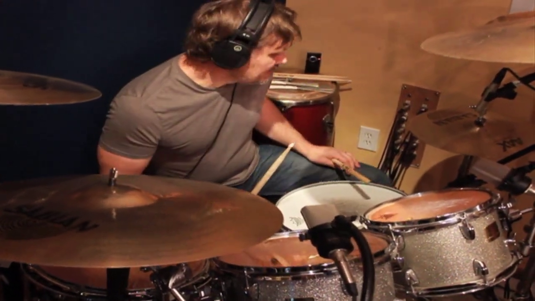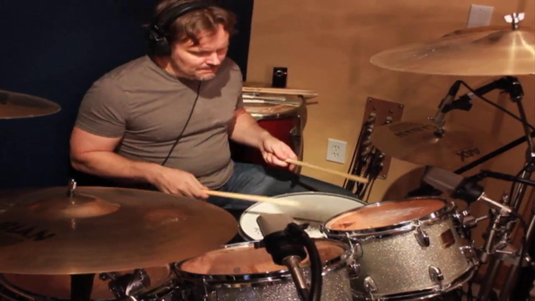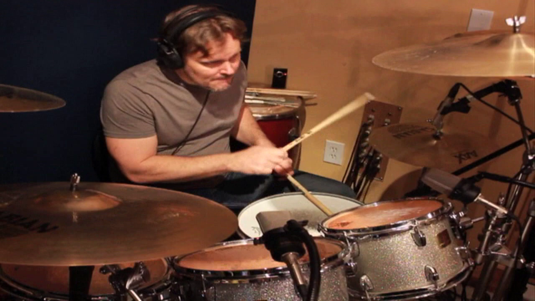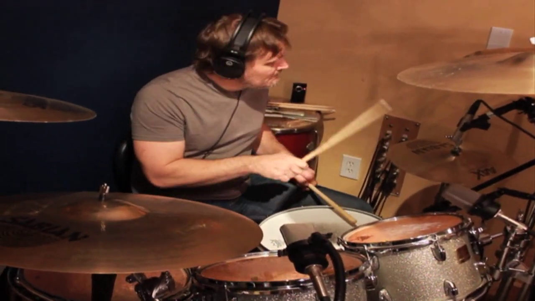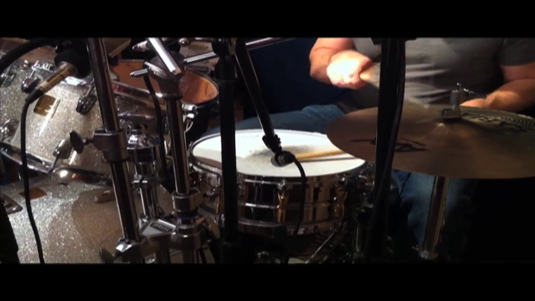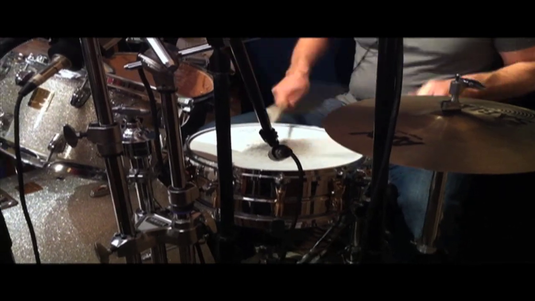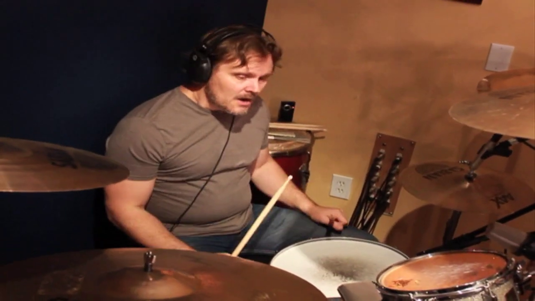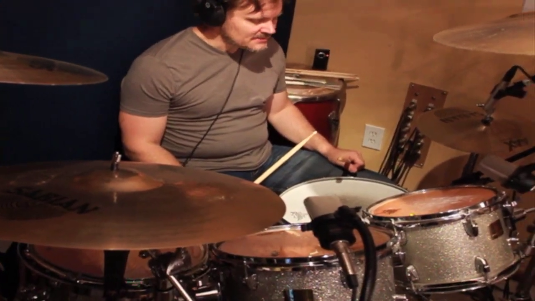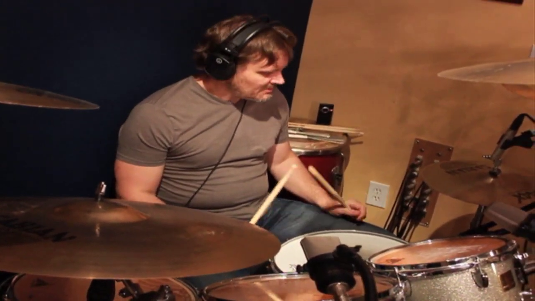So let's add the kick drum in to our beat. So 1, 2, 1. Okay, so that's the Purdie Shuffle. Now it's gonna take a little bit of practice. It took me a while to get it, but once you get it, it's absolutely a joy to play.